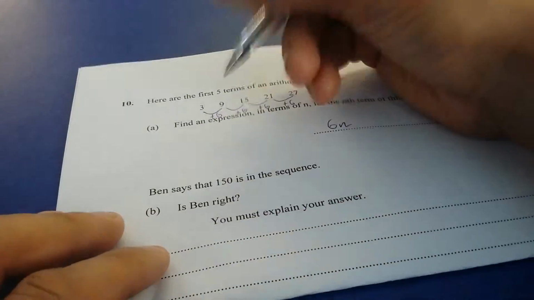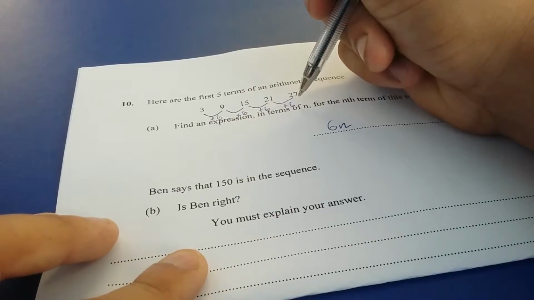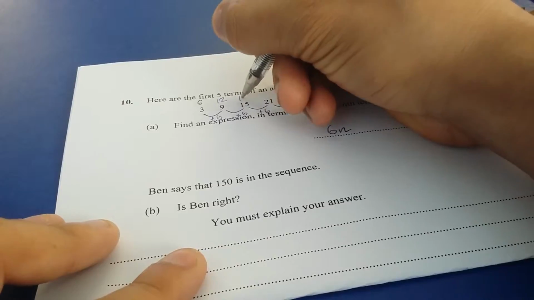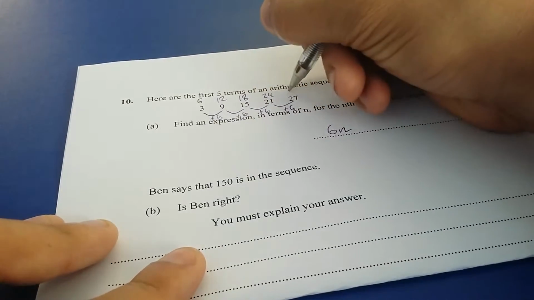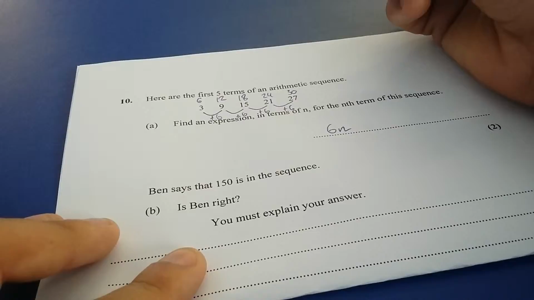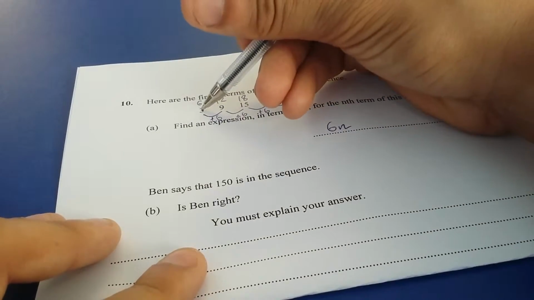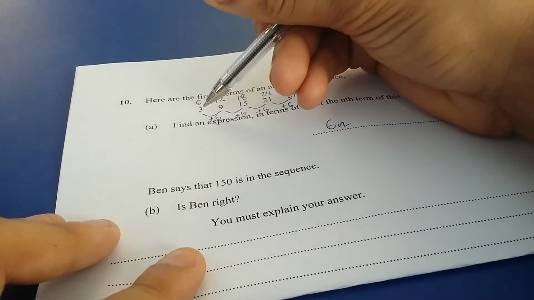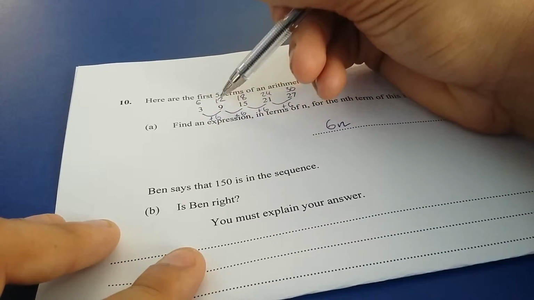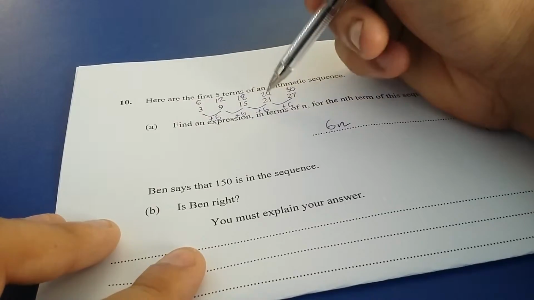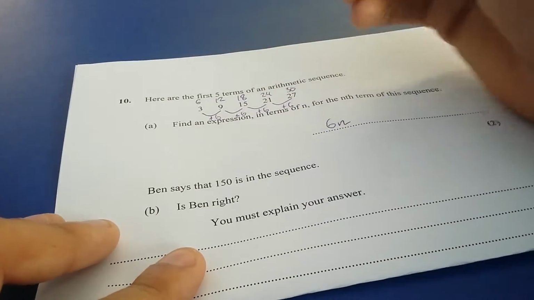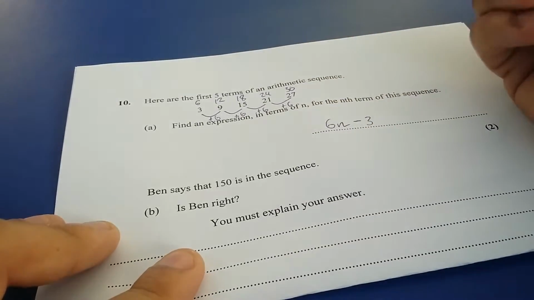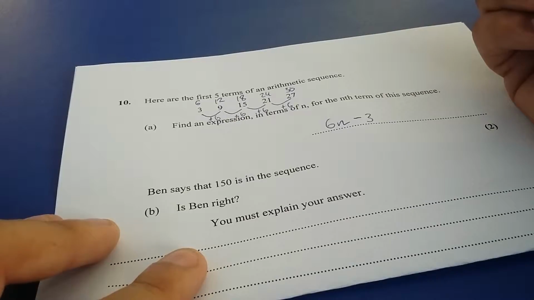What other group of numbers goes up in 6? That would be the 6 times tables. So I'm going to write the 6 times tables directly above our group of numbers. Now our group of numbers are all 3 less than the 6 times tables. 3 is 3 less than 6, 9 is 3 less than 12, 15 is 3 less than 18, and so on. So our nth term is 6n and 3 less. So that means 6n minus 3.